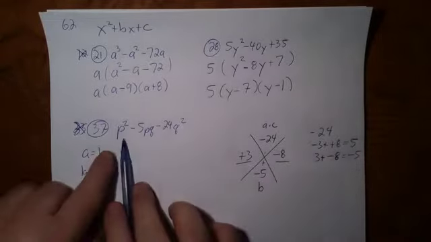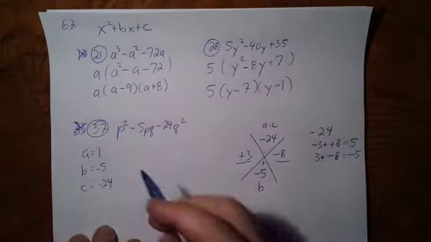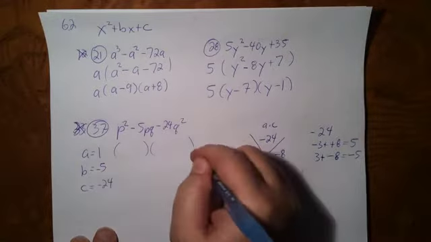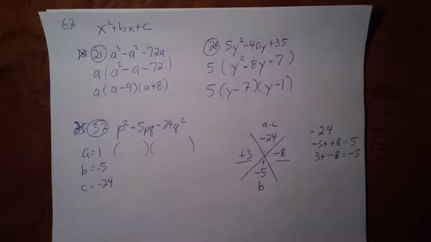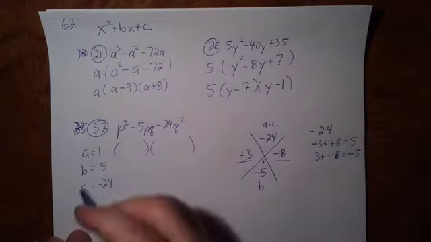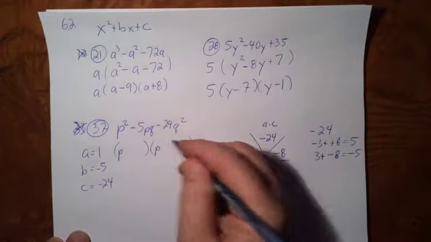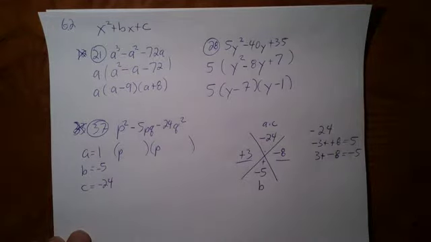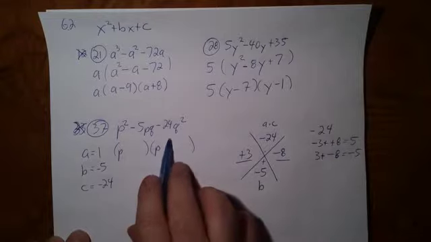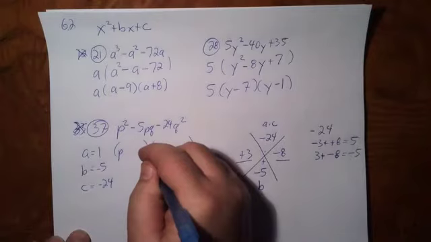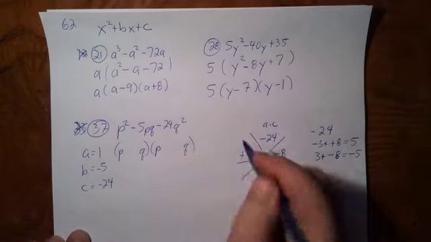So what about the p squared and the q squared? Let's take a look at what we need to do to front load these before we bring the numbers back. We know that we get p squared by multiplying p times p. We get q squared by multiplying q times q.